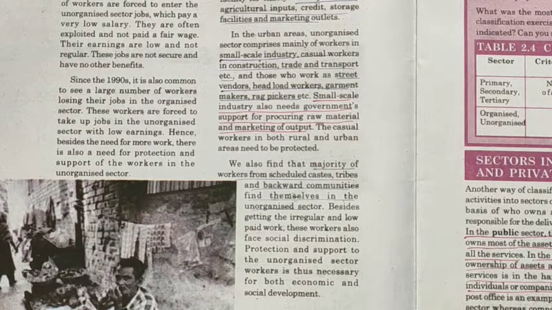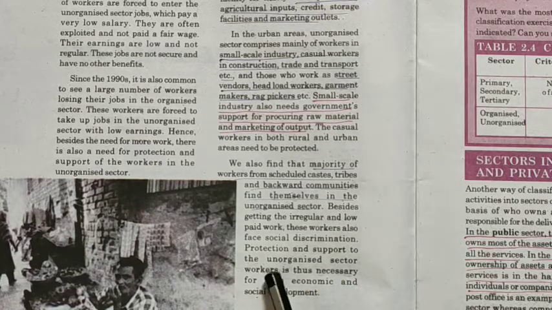So the government should take steps to ensure equal treatment for all, particularly low caste, and the Minimum Wages Act should be enforced strictly. The government should also take steps to ensure regulation of working hours and grant of medical facilities as well. Therefore, protection and support of the unorganized sector workers is very necessary for both economic and social development.